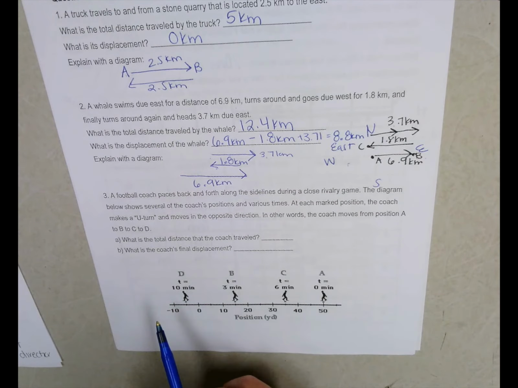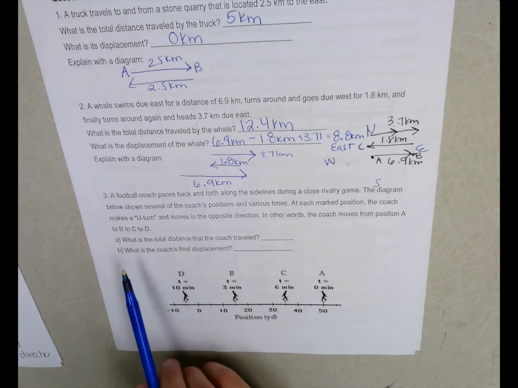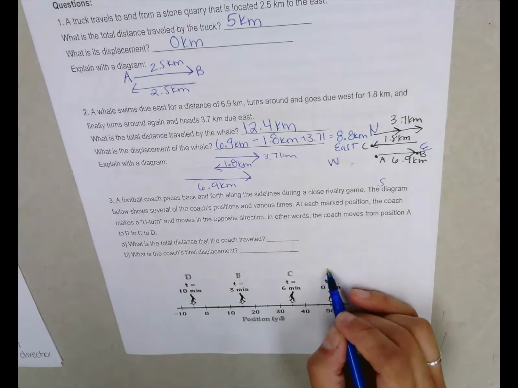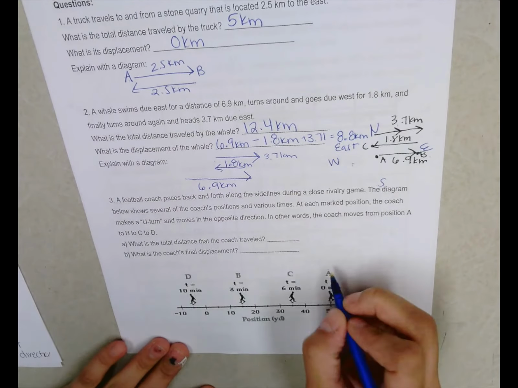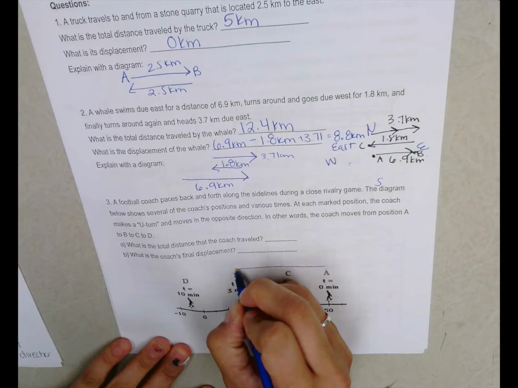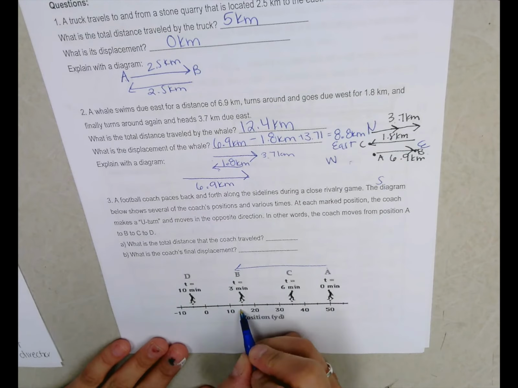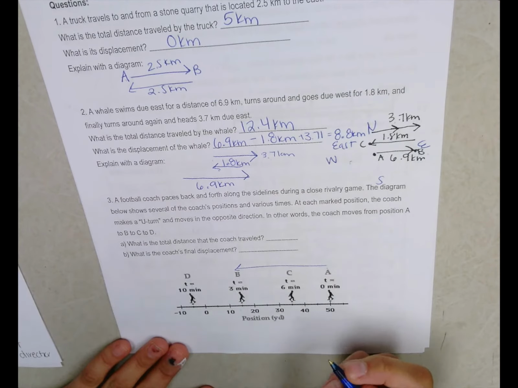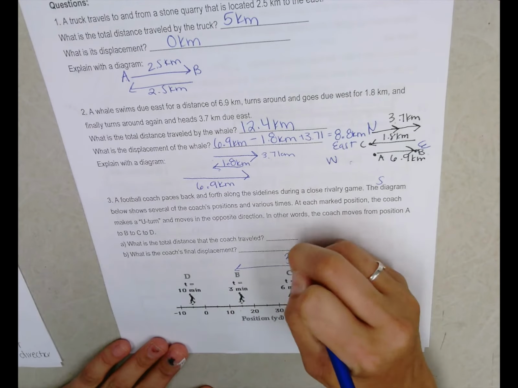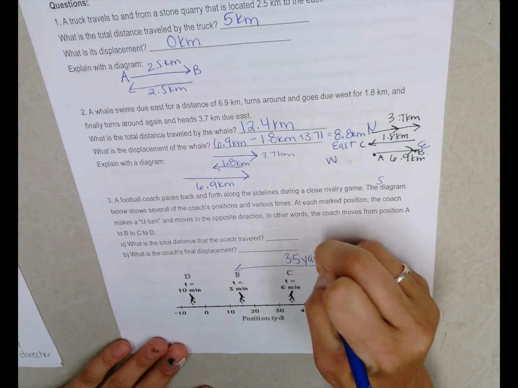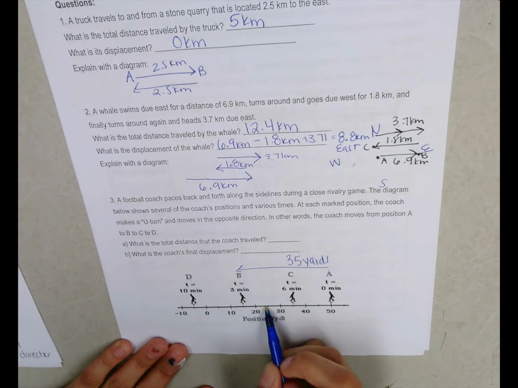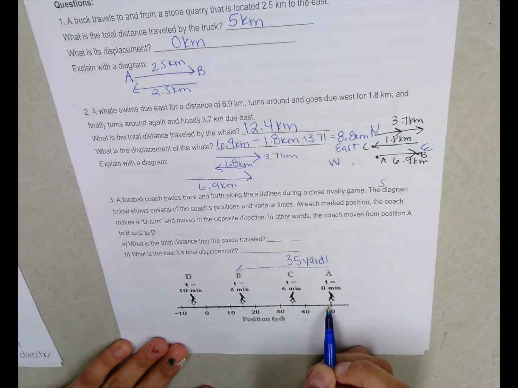So we have, first things first, he started at point A, okay? And then he went to point B. So that was the first step. Okay, so we went from 50 to 15. So that would be a total of 35 yards. 5, 10, 15, 20, 25, 30, 35.